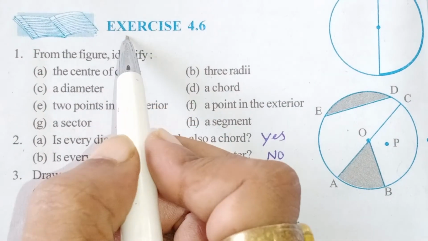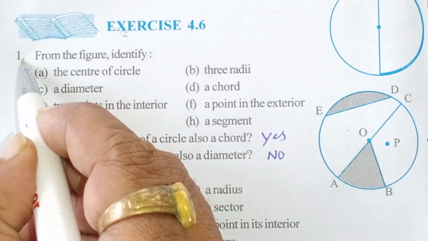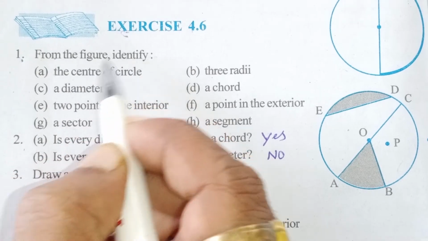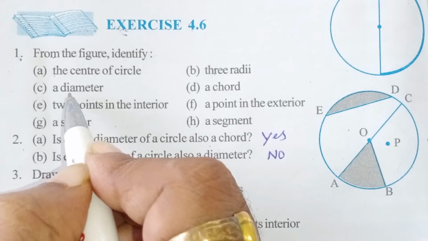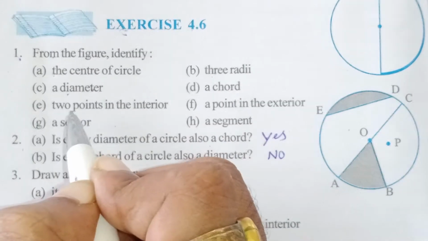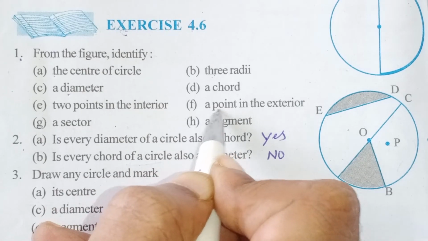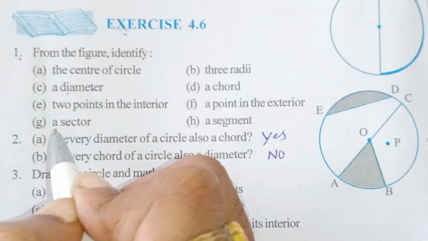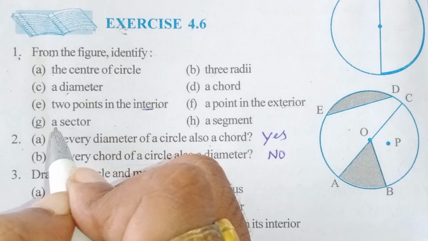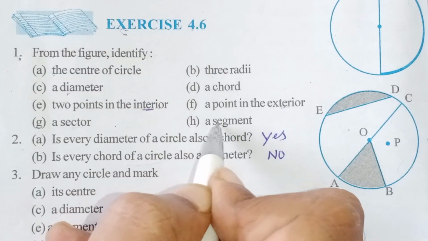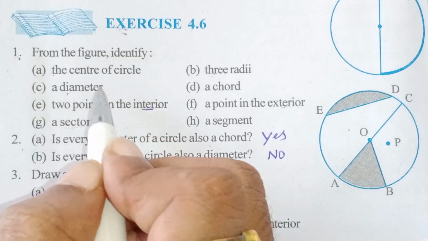See students, now let's see exercise 4.6. Question number 1, from the figure identify the center of the circle, 3 radii, a diameter, a chord, 2 points in the exterior, and 2 points in the interior, a sector, a segment. Okay, you have to identify these.